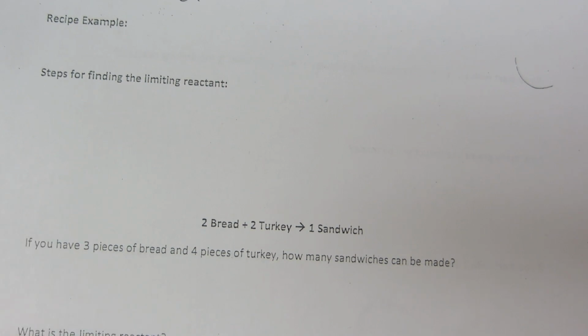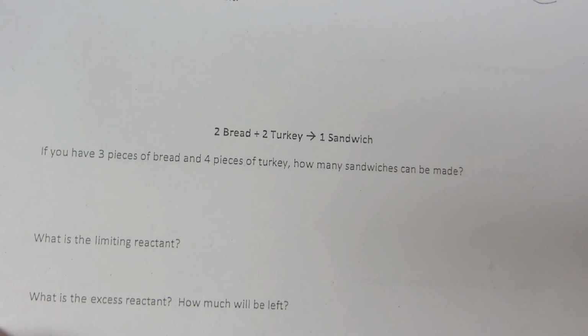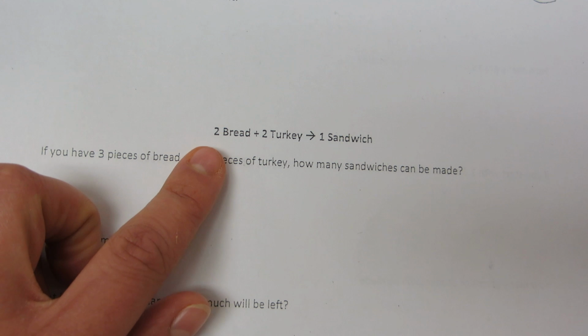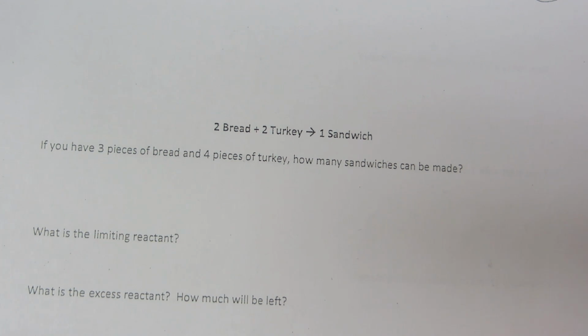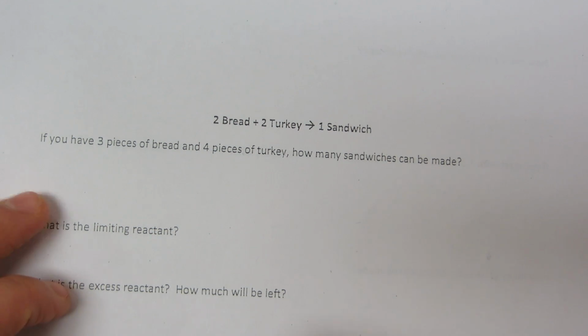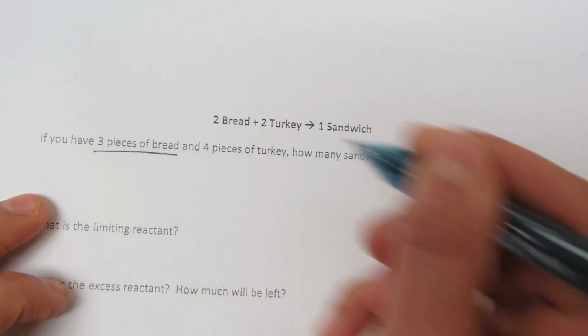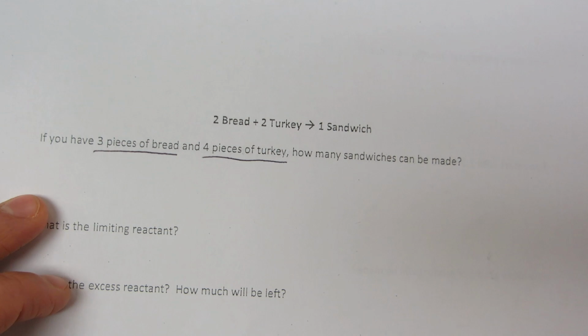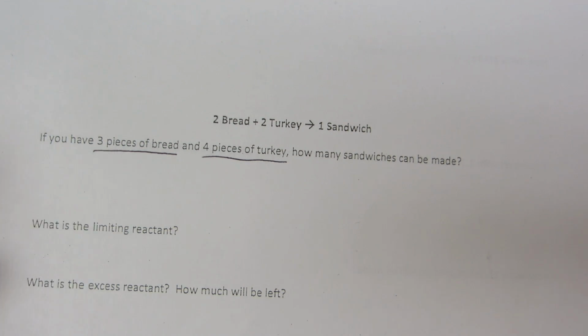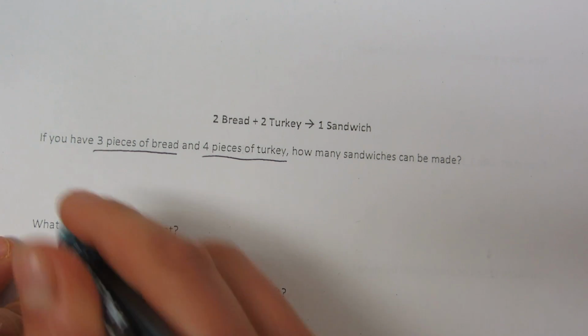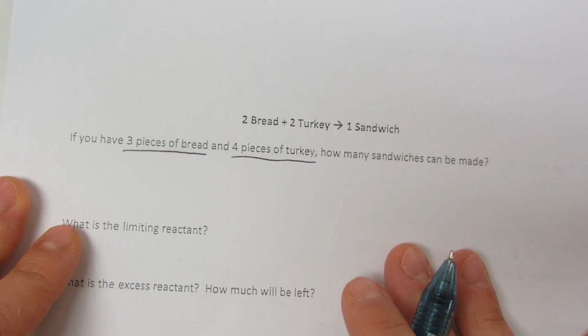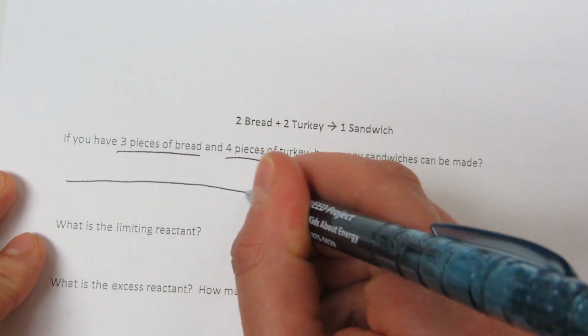So let's say you have this really basic recipe for a turkey sandwich. For every 2 pieces of bread and 2 pieces of turkey, make 1 sandwich. Let's say in your kitchen you've got 3 pieces of bread and 4 pieces of turkey, and you want to figure out how many sandwiches you can make. Obviously you can probably do this in your head, but we want to set up T-charts to show you what it's going to look like for chemistry problems.